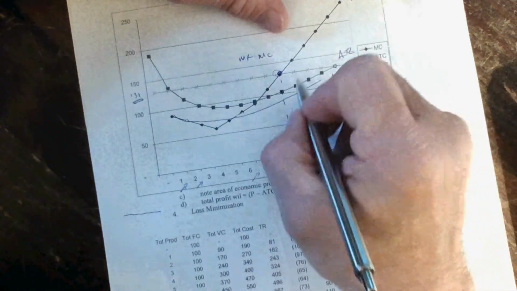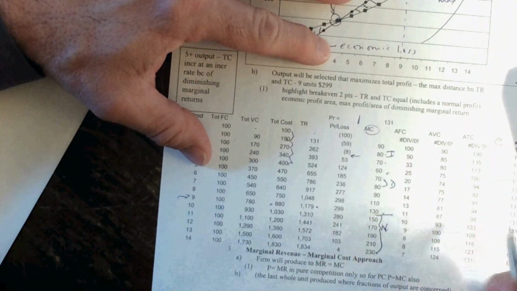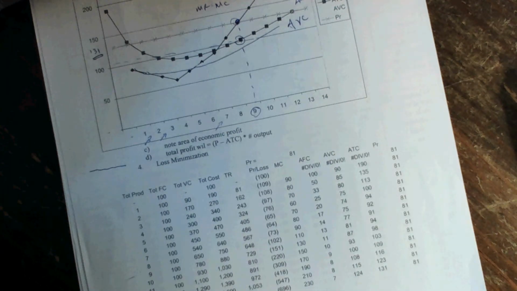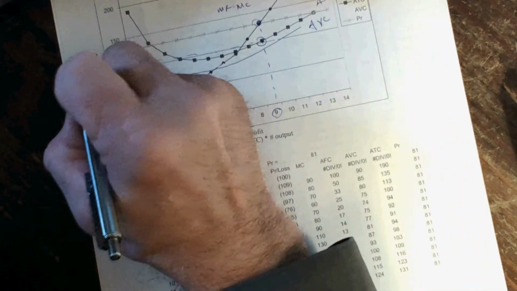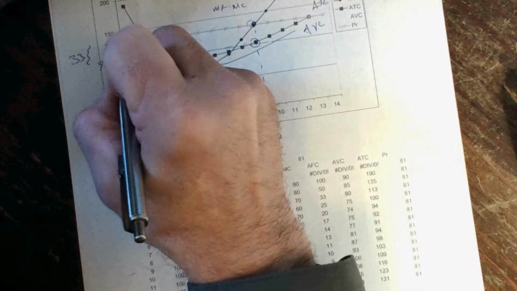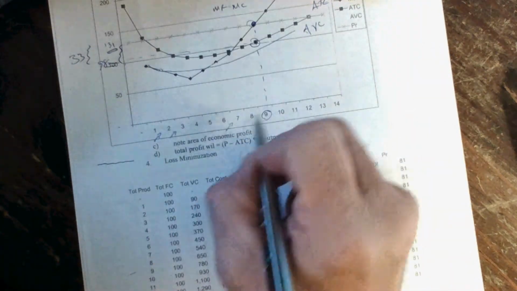So here's our point. Here's our average total cost. Average total cost at 9 units was 98. So this graph is off a little bit, so just work with me that this is 98. So this firm is making a profit of $33 per unit. Alright, do you see the $33 per unit? 131 minus 98. And they're making that profit on 9 units.